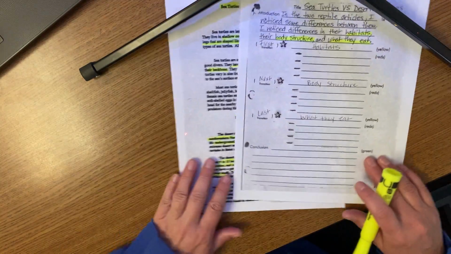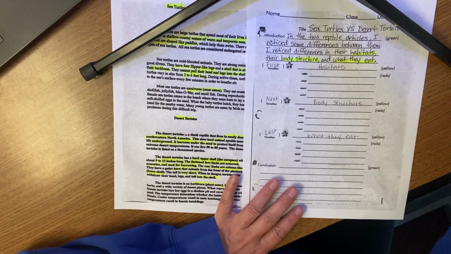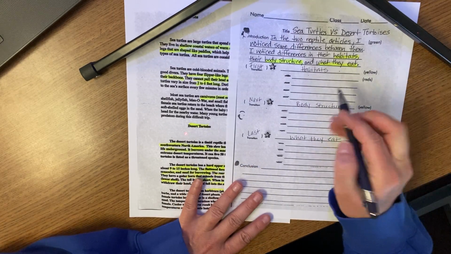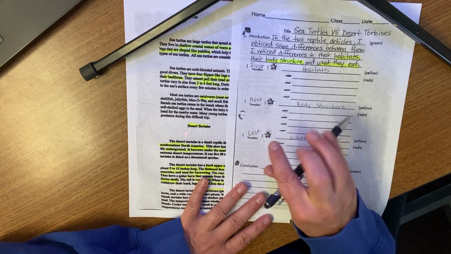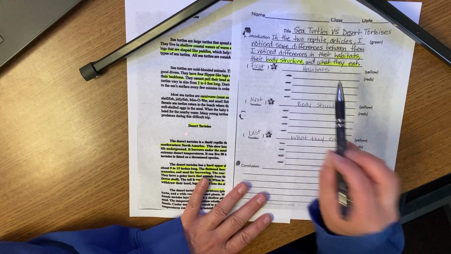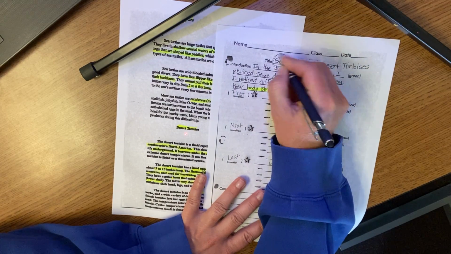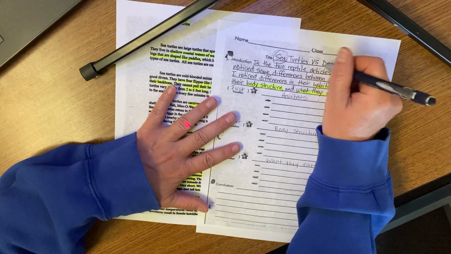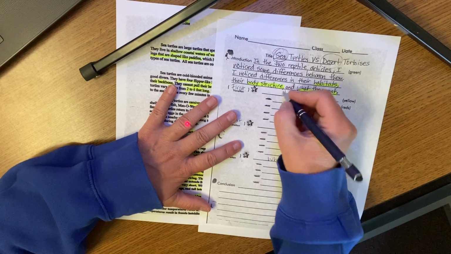Now when I go back over here, I'm going to compare habitats. First I'm going to compare the habitats of the sea turtles and the desert tortoises. Since in my paper I'm starting off with sea turtle and then it says versus desert tortoise, I'll do the same thing in my paragraphs. So I'll start with sea turtles.